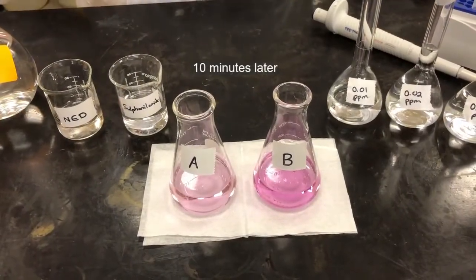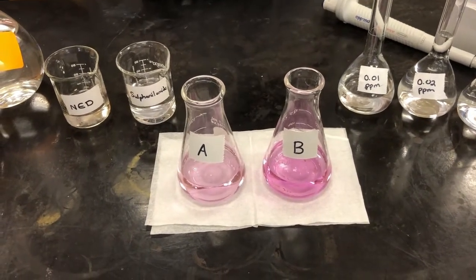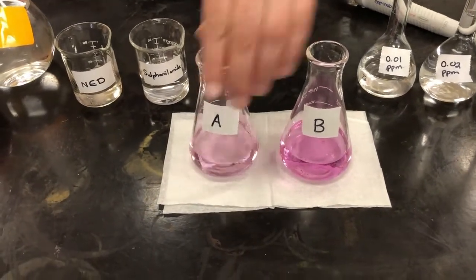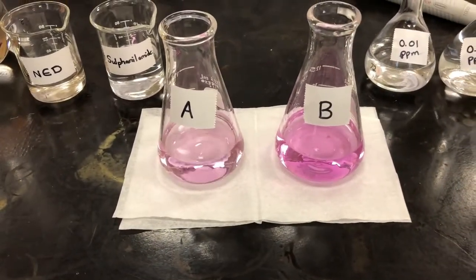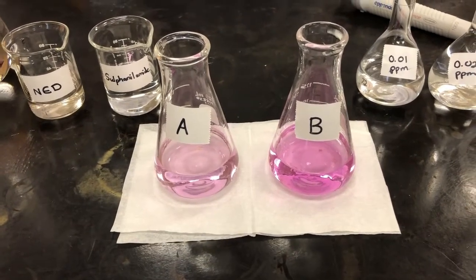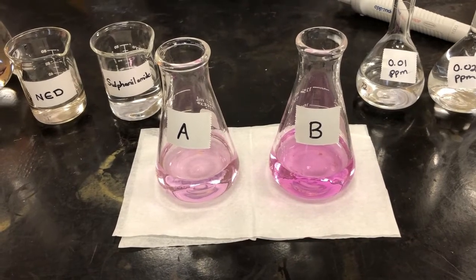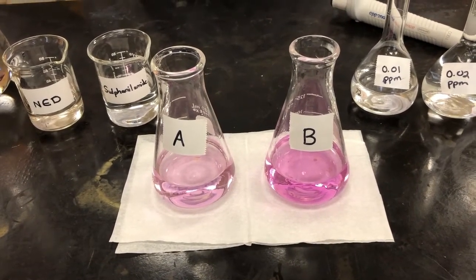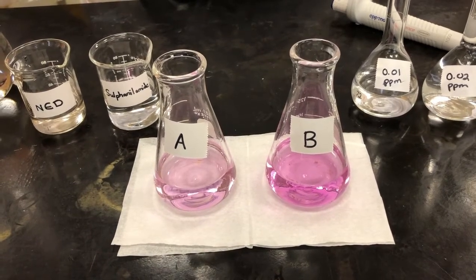Okay, so now we can see that we have a lot of color developed already in our samples, A and B. You can tell just by looking at them that there obviously is a difference in the nitrite concentration. One is significantly darker in color than the other. And you should see that reflected when we measure them on the spectrophotometer. So that's the next step. We're going to take our standards and our samples over to the spectrophotometer to get our absorbance measurements.